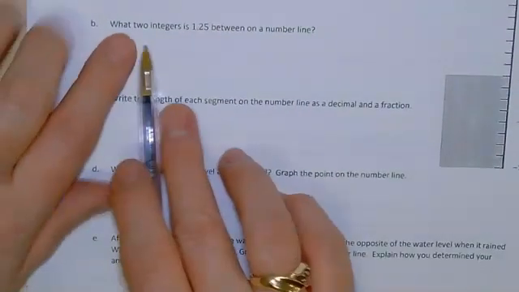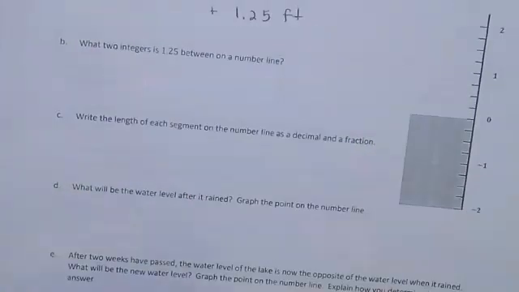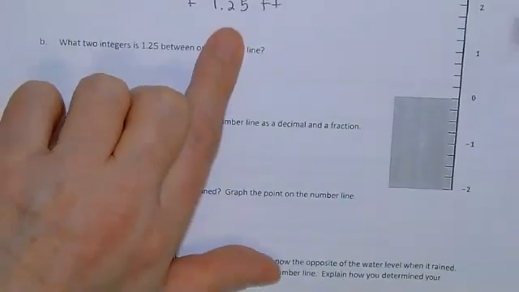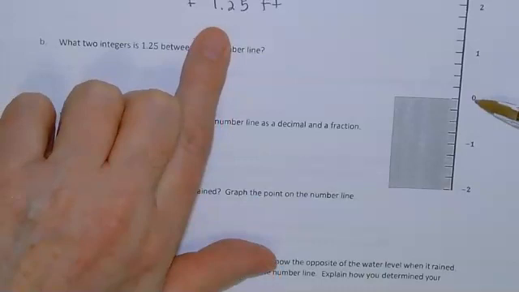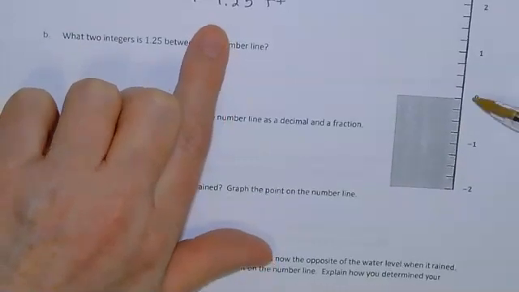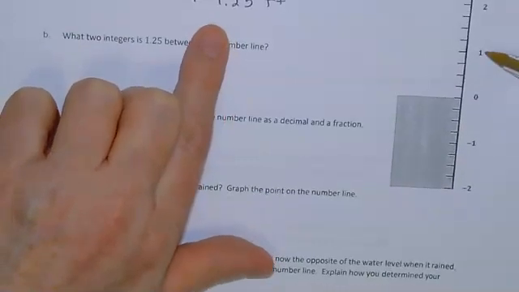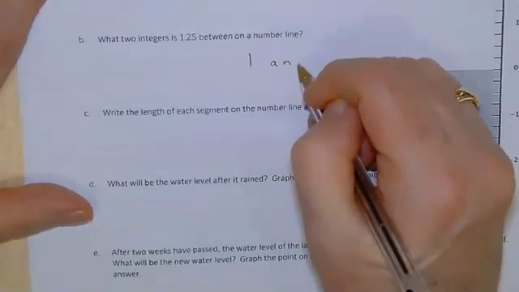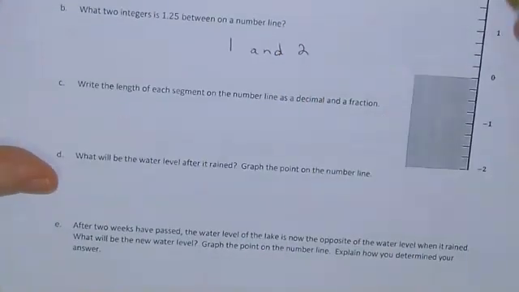Now it says what two integers will that be between on the number line? So here it's a positive number, so it's going to be this way somewhere between 0 or 1 or 2. If it's 1.25, so here's 1. Is it going to be more or less than 1? More. So it's going to be in between 1 and 2, somewhere in here.